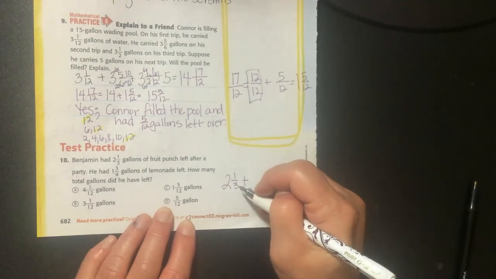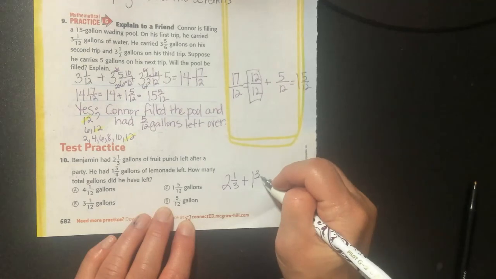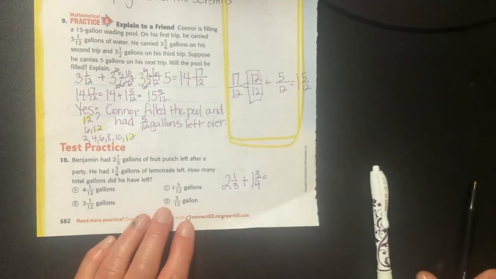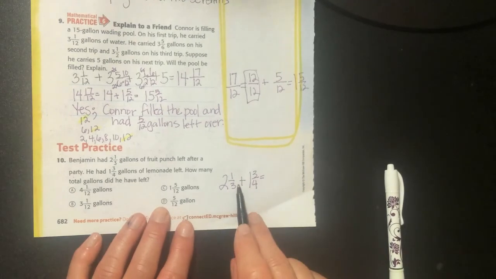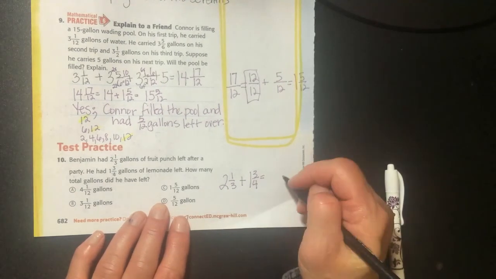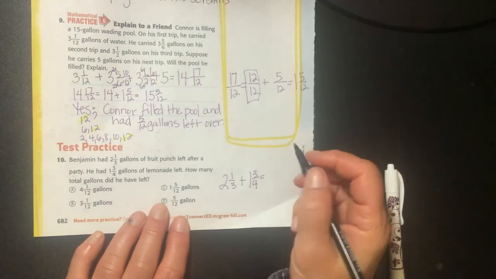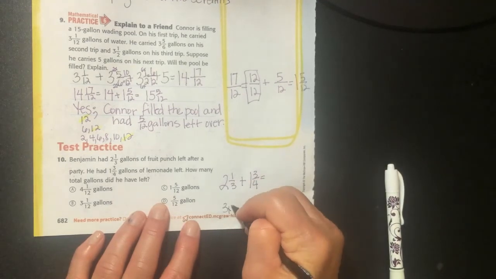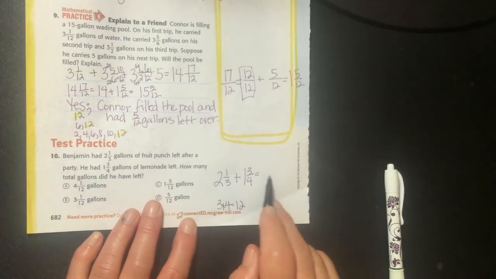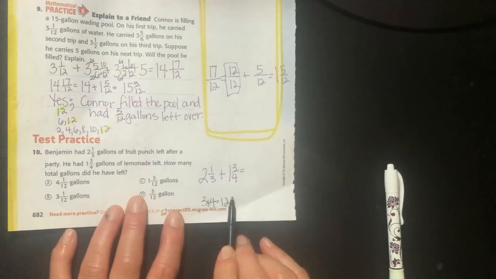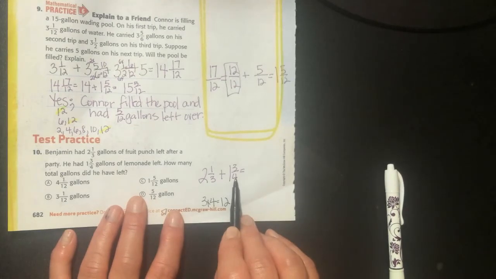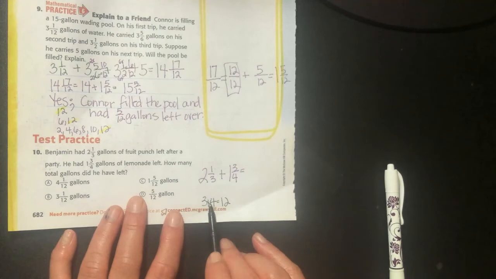Alright, so 2 1/3 plus 1 3/4. We're adding, 4 and a 3. I can't do it, but I remember my super nifty trick. I'm just going to multiply my 3 times my 4 to find my common denominator of 12. If I take 3 times 4, I know that's going to be equal to 12. It's kind of cheating, right? I'm not finding my least common multiple. Sometimes this number will be bigger. There was a smaller number you could have used that's not the least common multiple, but it will work every time.